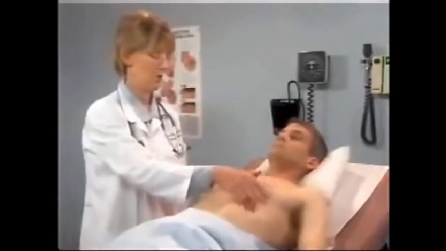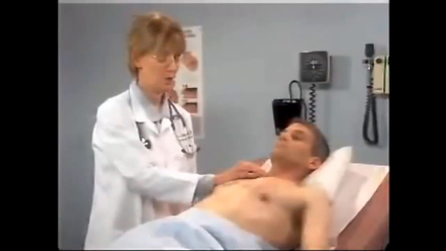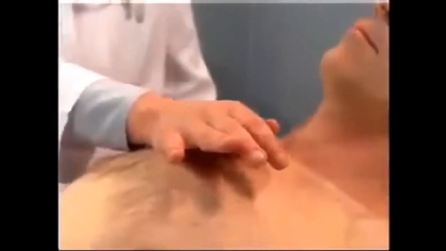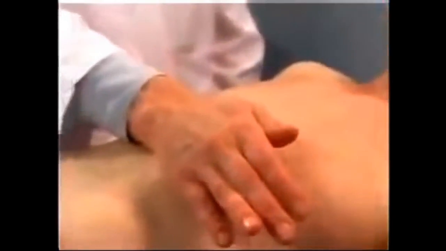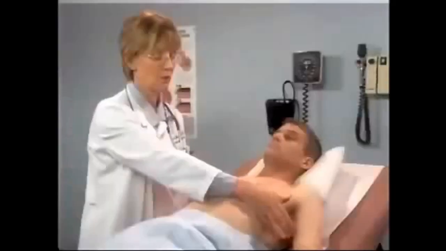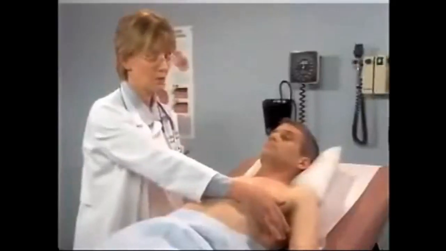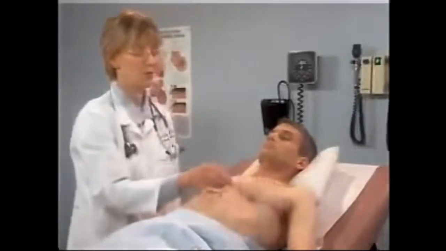Then check for thrills by pressing the ball of your hand firmly on the chest in these same locations. If subsequent auscultation reveals a loud murmur, go back and check for thrills over that area again.